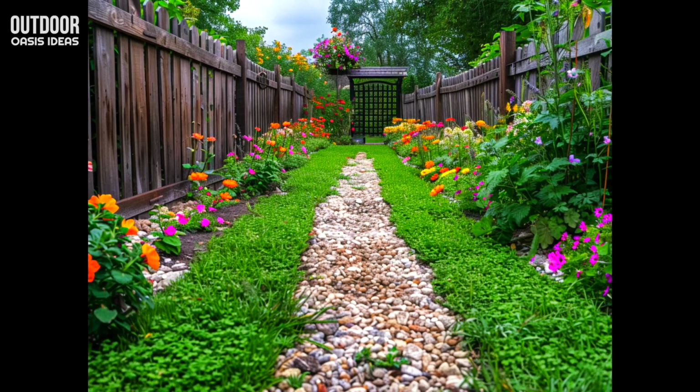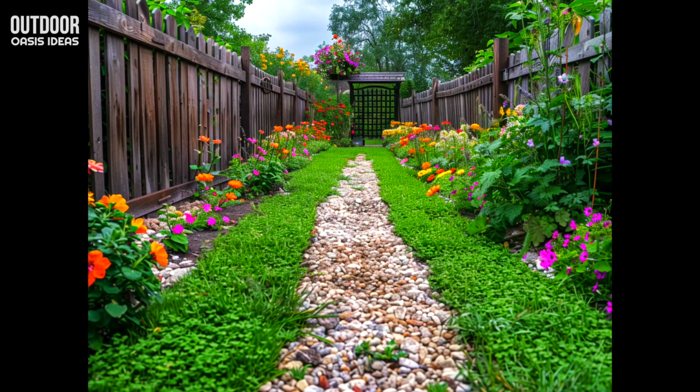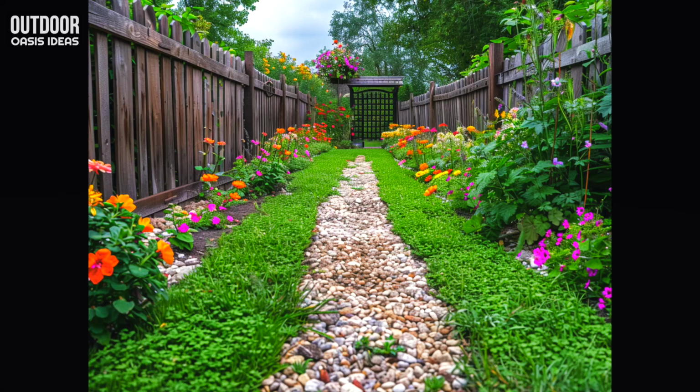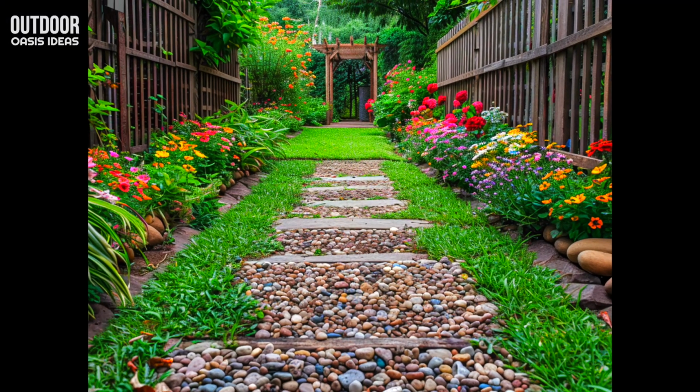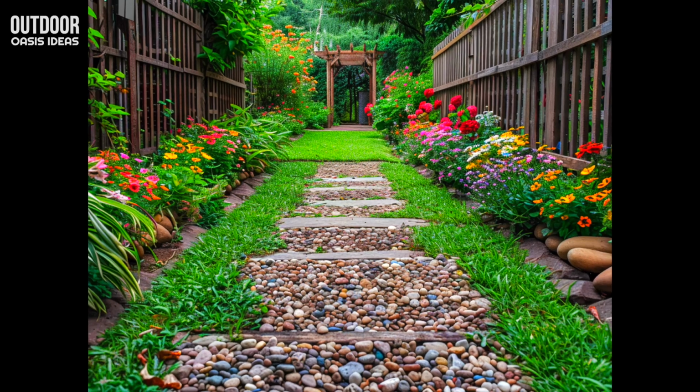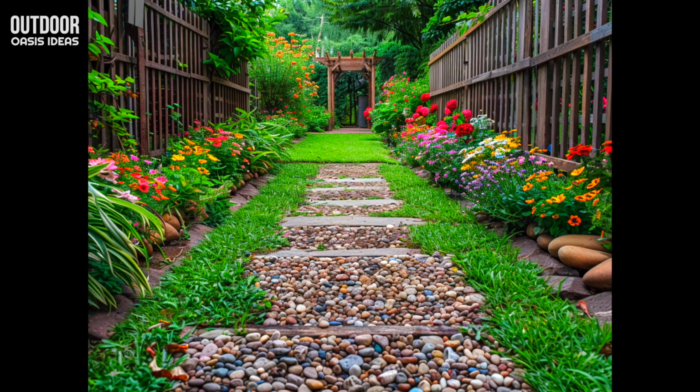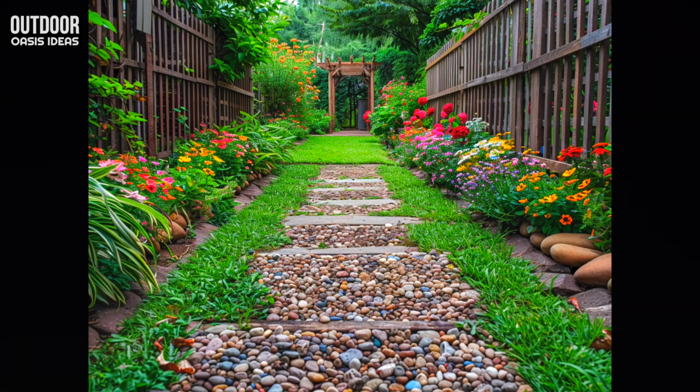Rustic landscaping also emphasizes the importance of sustainability and using natural elements. Repurpose old materials to create unique features in your garden. For example, an old wooden ladder can become a vertical planter, or reclaimed bricks can be used for edging flower beds.